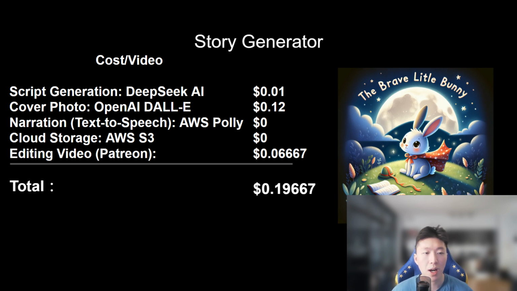For the narration part, we use Amazon Polly to do the text to speech, and for that part we're using the free tier, so it costs $0. Same for the cloud storage: as we are using Amazon S3 like we usually do, it also costs $0. And for the last part, which is editing the videos, we're using our backend server.